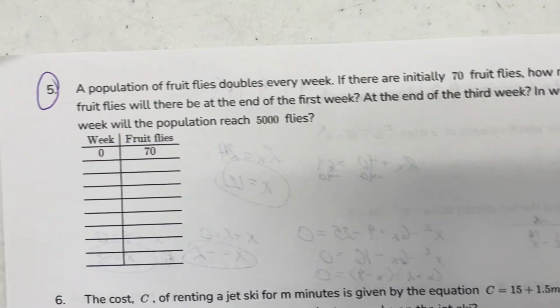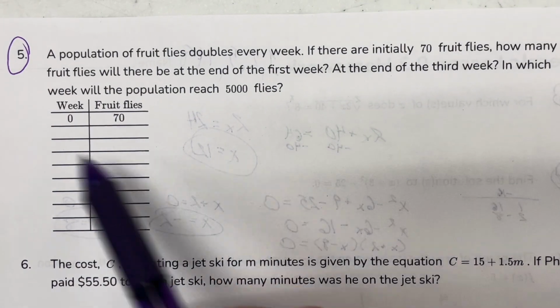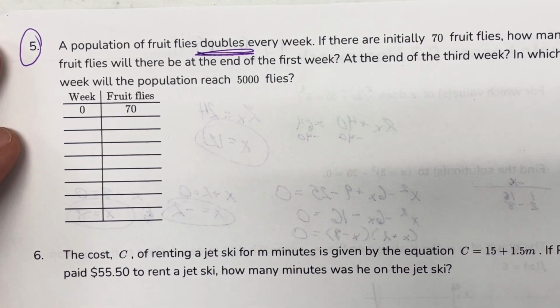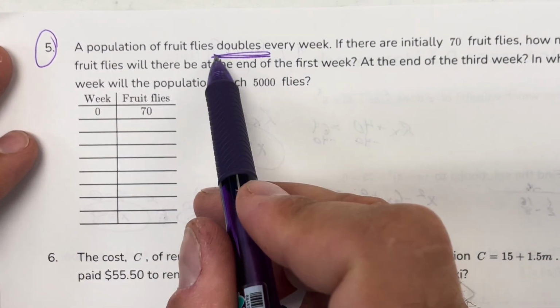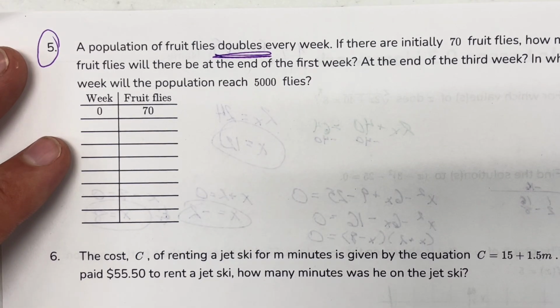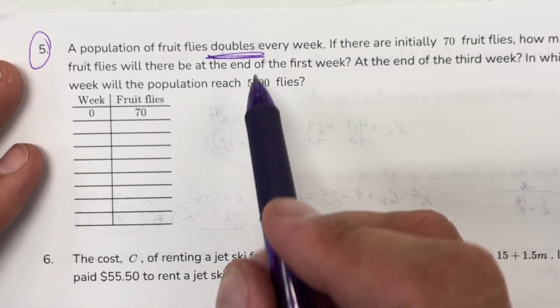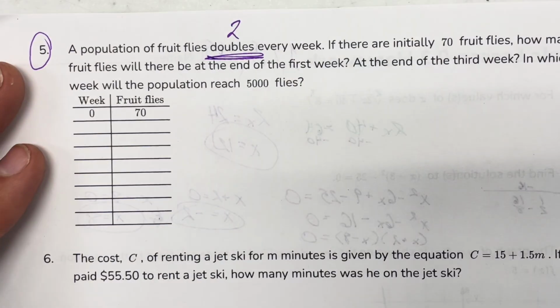Looks like those are on the back. Oh, yeah. I'm like, why did I assign this one? It's because right here, we got this doubles every week. So, all right, population of fruit flies doubles. I wanted to give you this one because it's not just a quadratic. This is one that has exponential growth, and there's our growth factor of 2.